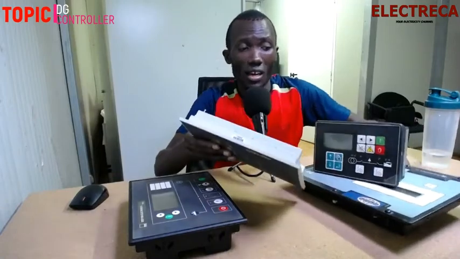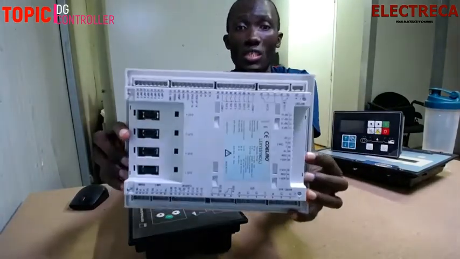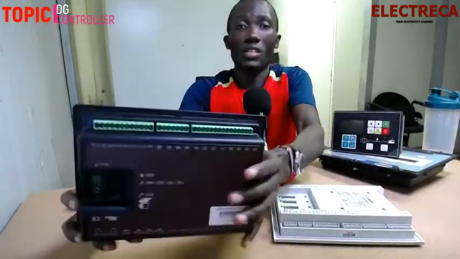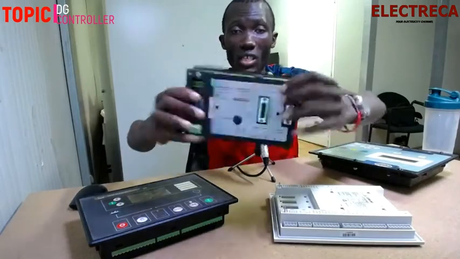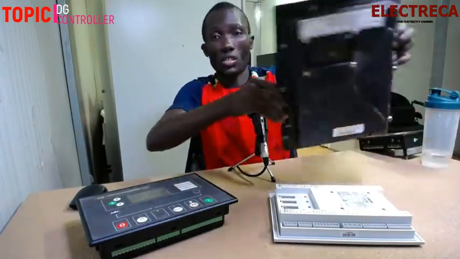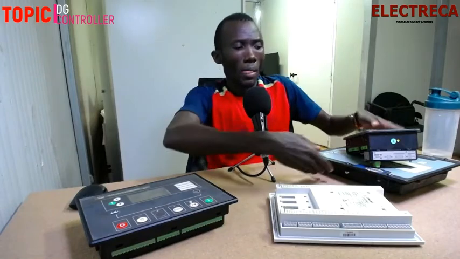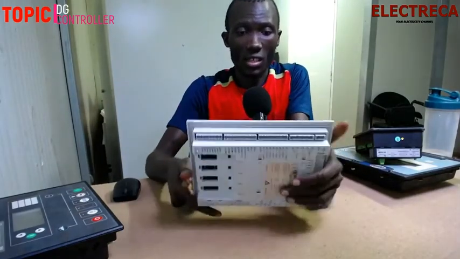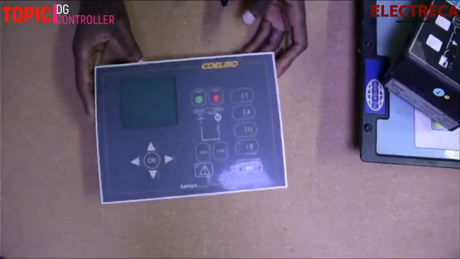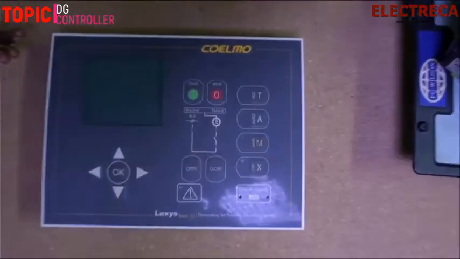All right, now let us look at this controller very well, and see how much we are able to view. All controllers have lots of terminals. If you look at all of them, you're able to see that they have terminals where you put inputs and outputs, and if you look at your Power Wizard, it also has that same thing. Now I'll just use one as a reference, so I think we can use this Lexsync. If you look at the Lexsync, you will realize that you have, let me zoom in a bit.